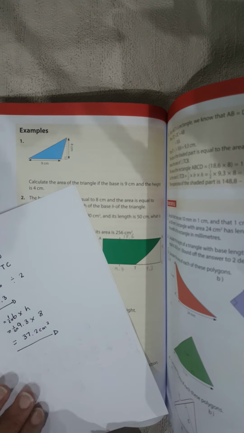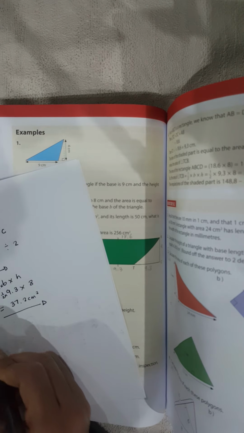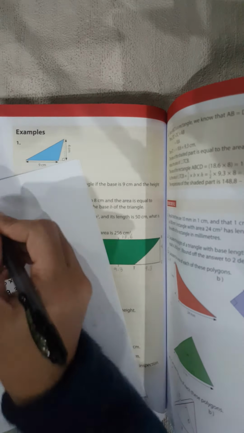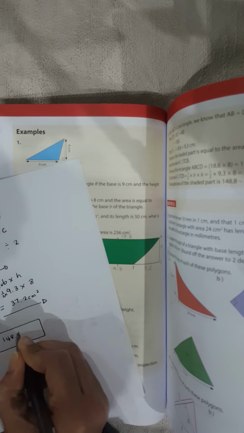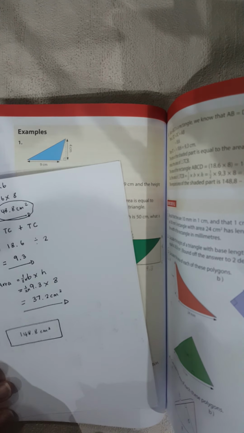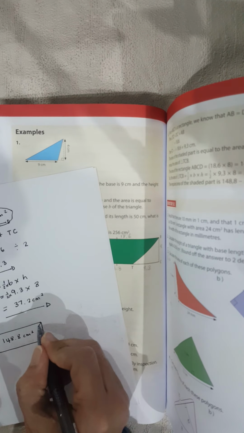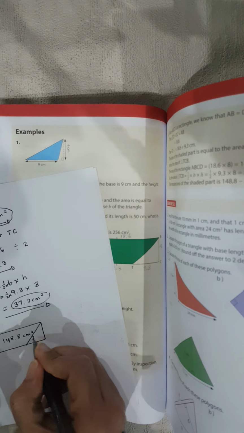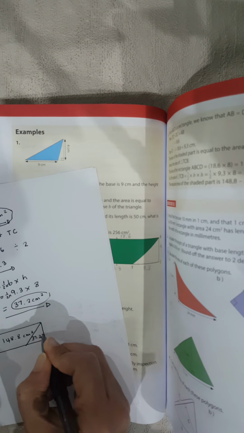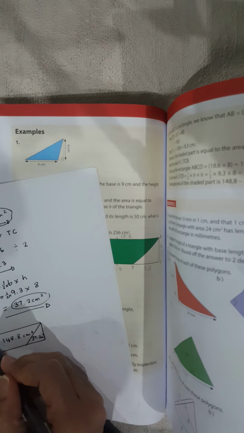Okay, so what I've done in this diagram now, let's draw it here, right? Okay, we've got a diagram like this. I've calculated the area of the rectangle is 148.8 centimeters squared. Okay, I've got the area of the rectangle. Then I've calculated the area of this triangle here, which is 37.2 centimeters squared, right? Now they want me in the question to work out this part. So if I've got the two areas, what am I going to do?